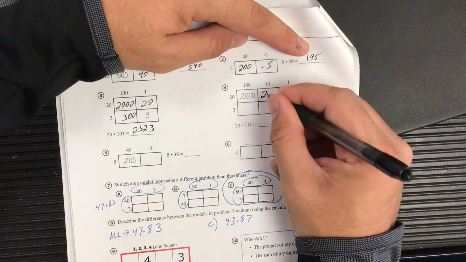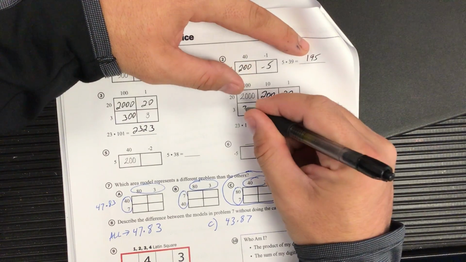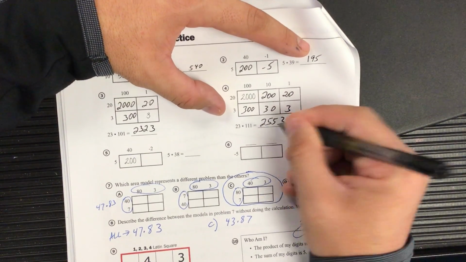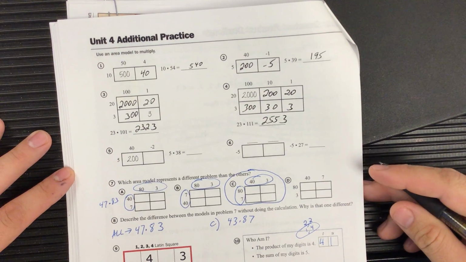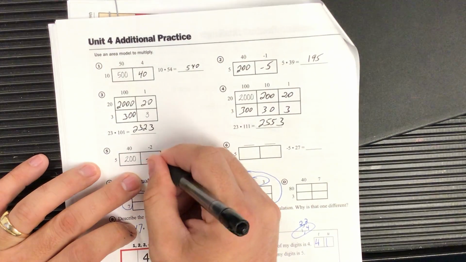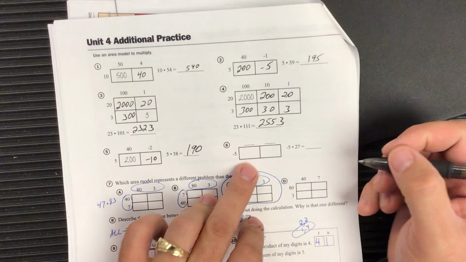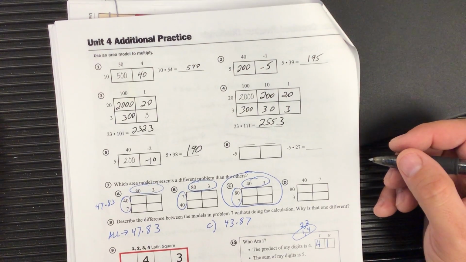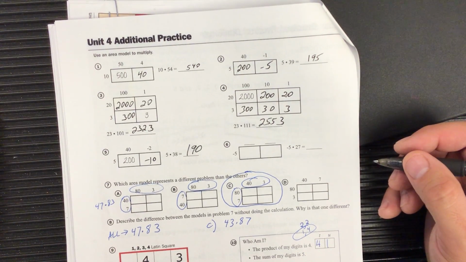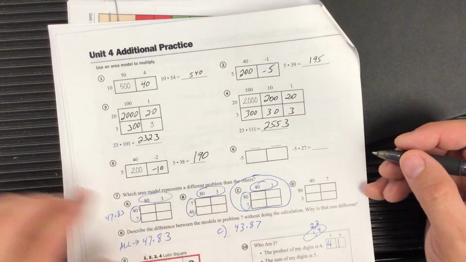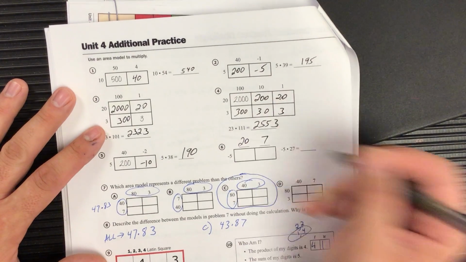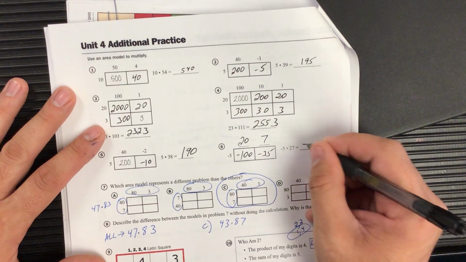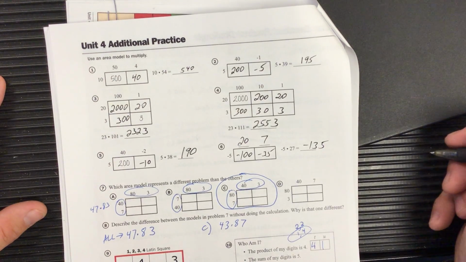All right, seems like we have those down, so I'll just let you check this one. Add them up. 5, same thing. Six is a little different. We're missing the top numbers there. So what numbers do I need to put up there to give us 27? 20 and 7. Yeah, 20 and 7, to give us 27 there. So this would be a -100 and -35 for a total of -135.